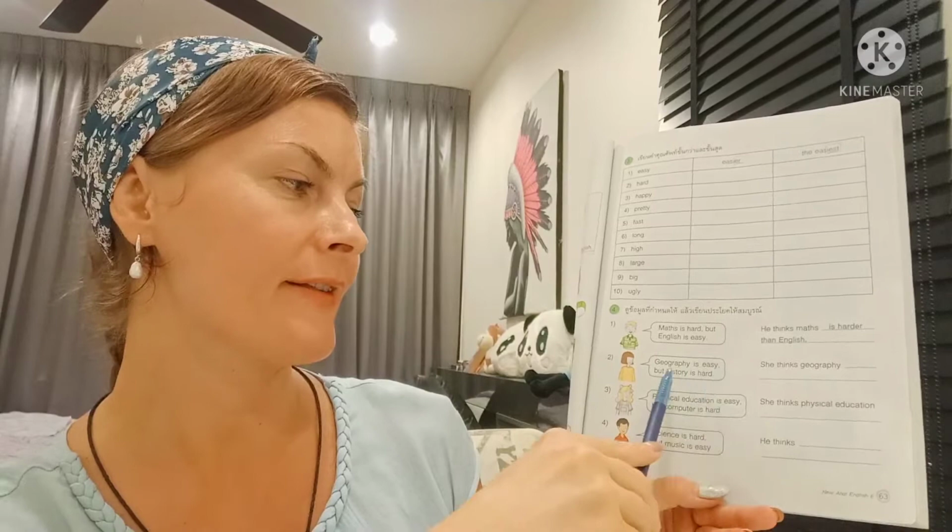And have you finished this exercise as well? So you need to write using this example here. Thinks math is harder than English. And this girl thinks geography is easier than history, right? So you need to put these sentences in the right form.